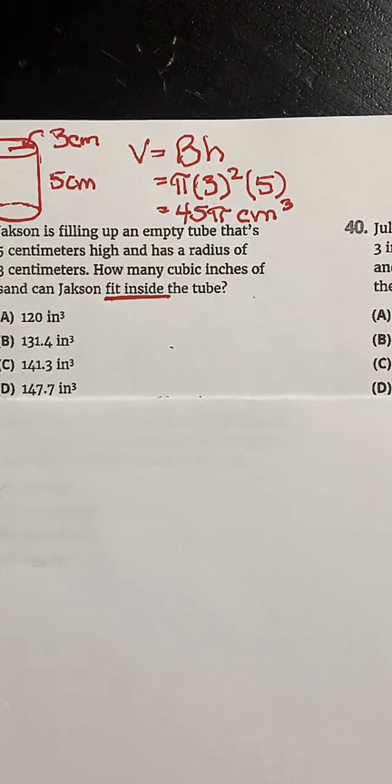So I know if we do our conversion, I think our conversion is like 0.4, if I remember it correctly. So if I do my 0.4 to it, I can't remember if it's 141, so 141.3. If we divide that by our 0.4, none of those answers are here.